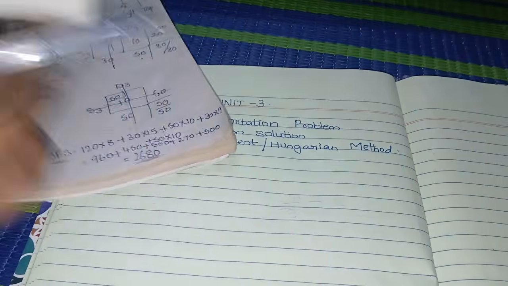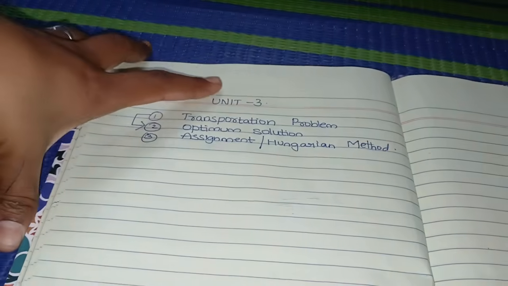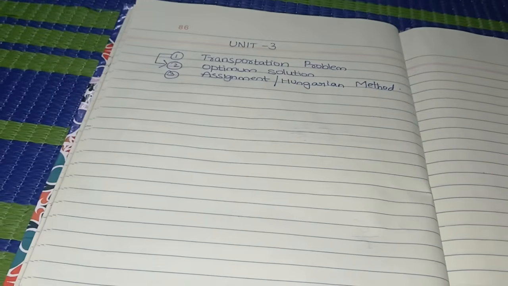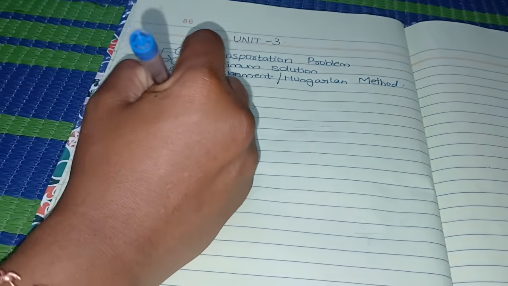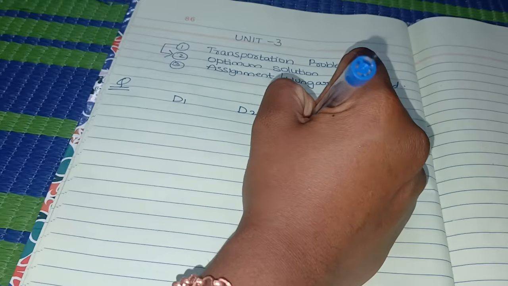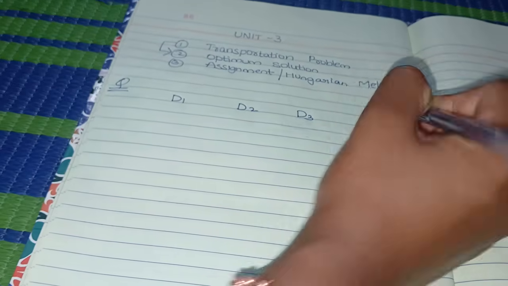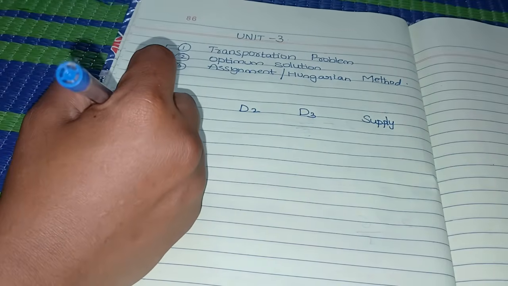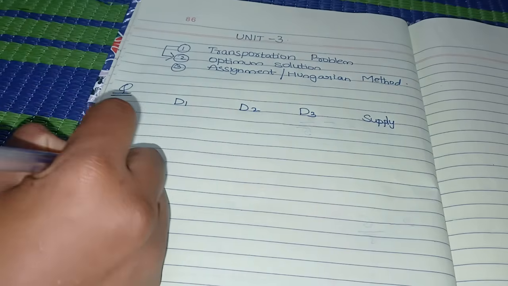Okay, so the northwest corner method. First you write down the question. Here I am writing my question. How you need to write the question: what they have given is D1, D2, D3 for demand, and supply also they have given, S1, S2, S3.